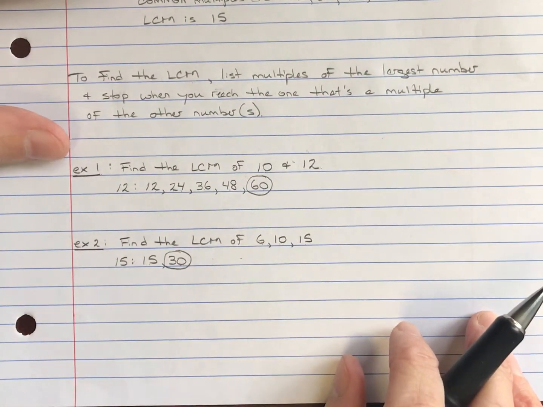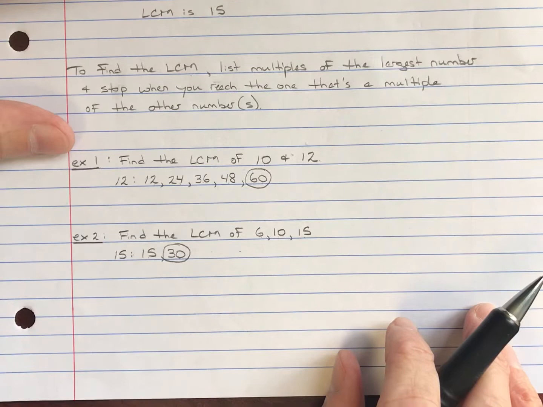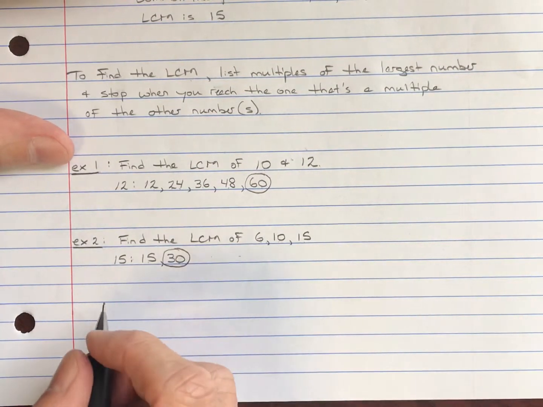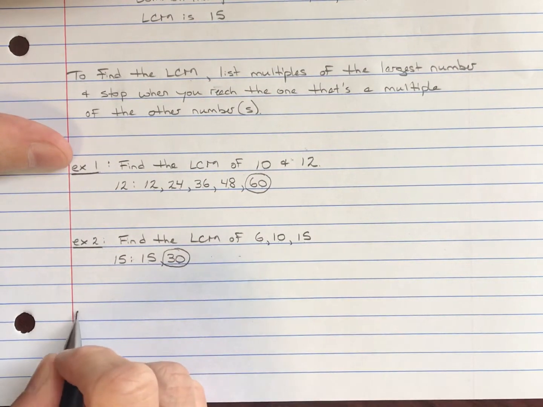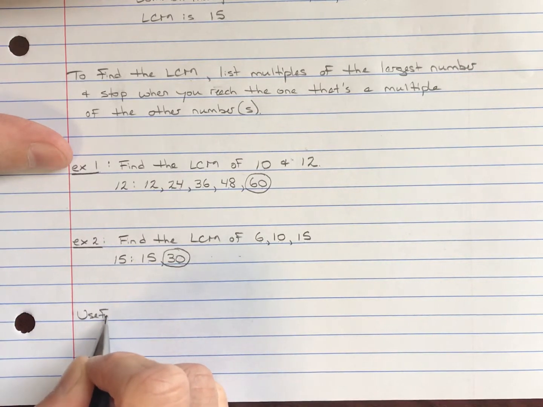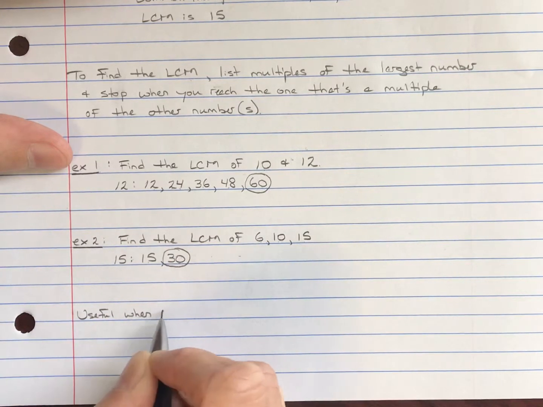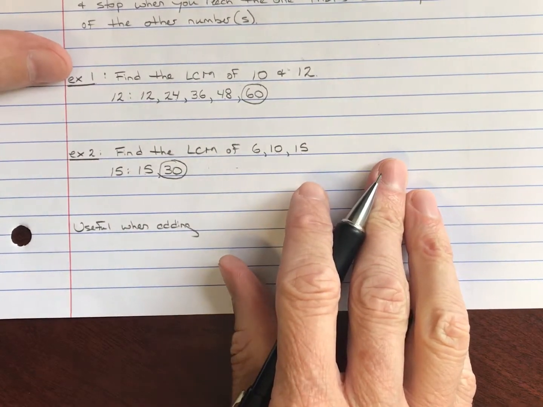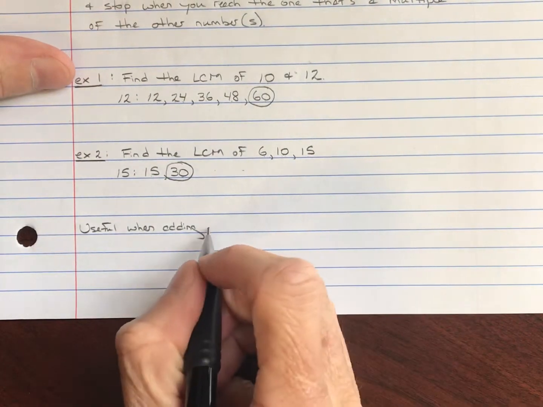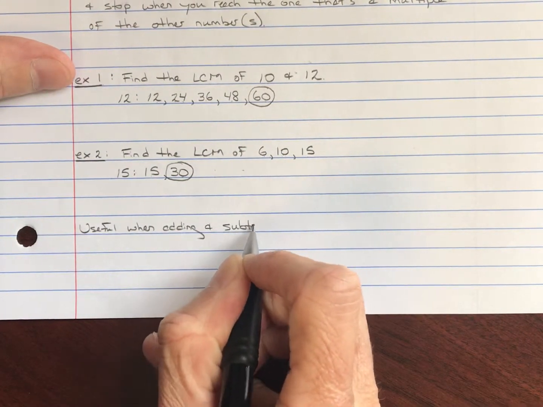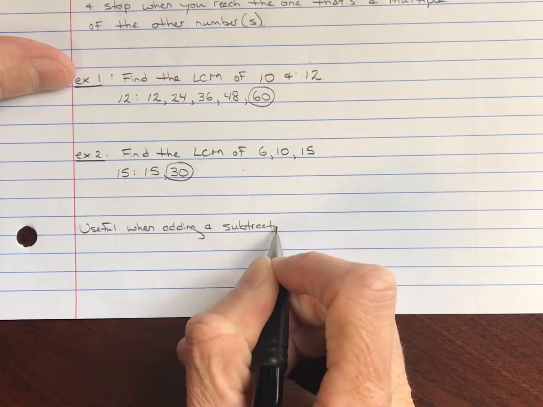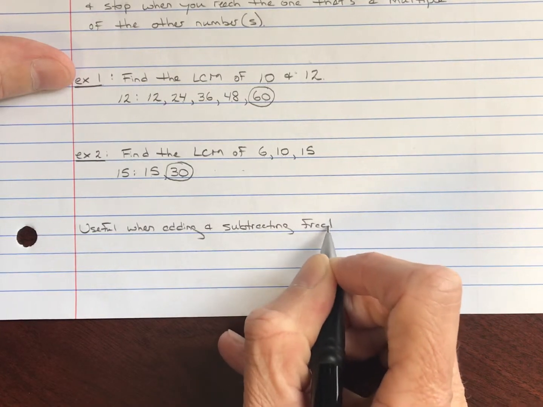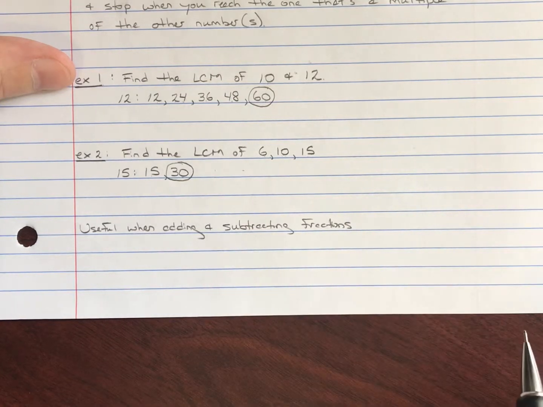The question that can be asked about this is, when is this useful? This is useful with fractions. We'll just briefly talk about that. It's useful when adding and subtracting fractions, because you need a common denominator in order to have a common unit.